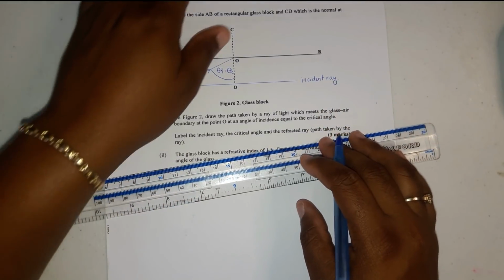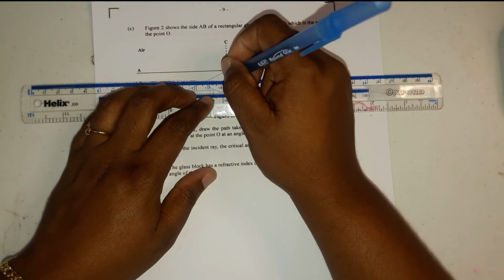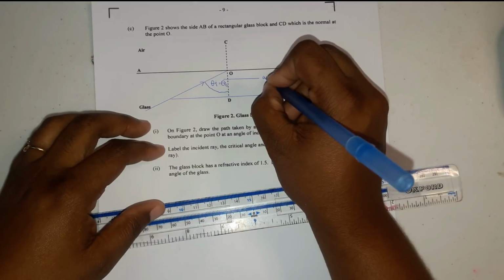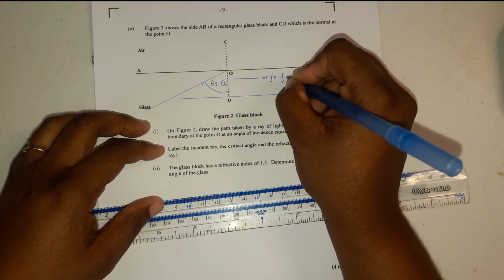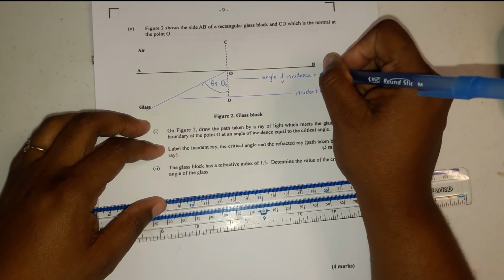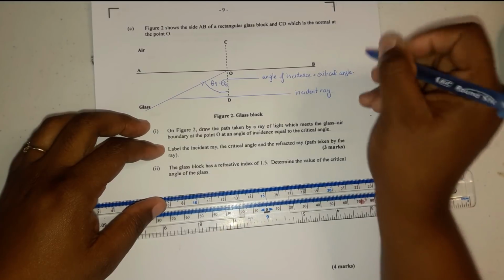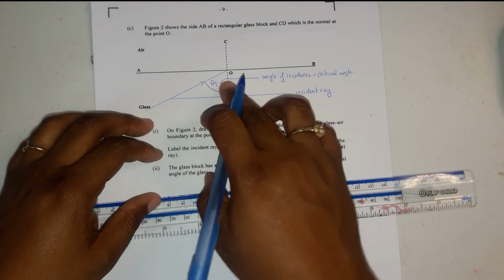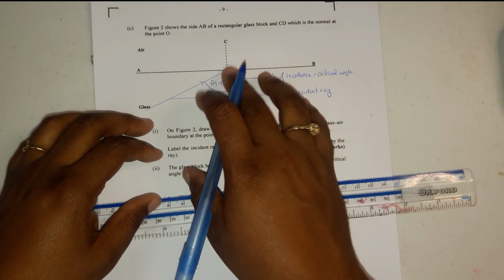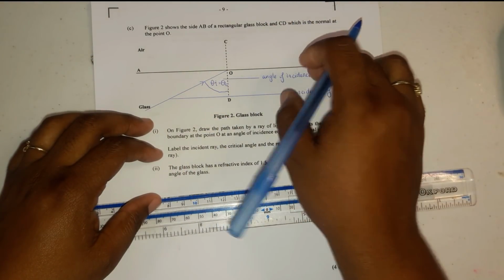And this is our angle of incidence, which is equal to the critical angle in this instance, because this is the largest angle at which the light does not emerge from the glass block. It just travels along the boundary.